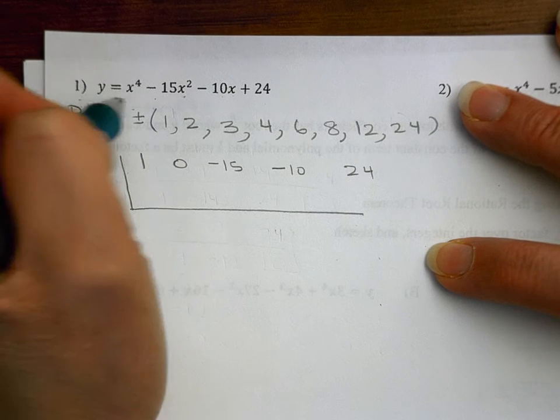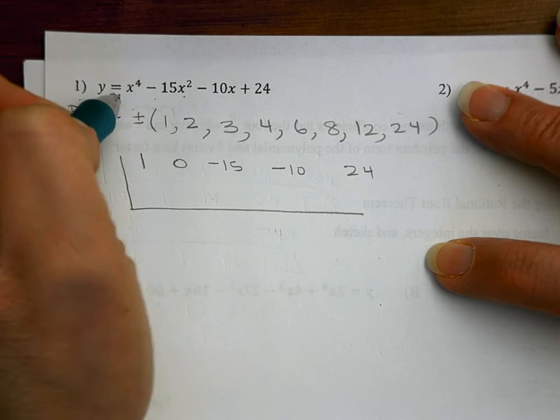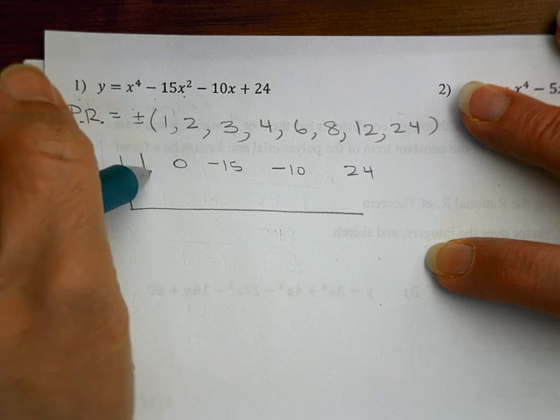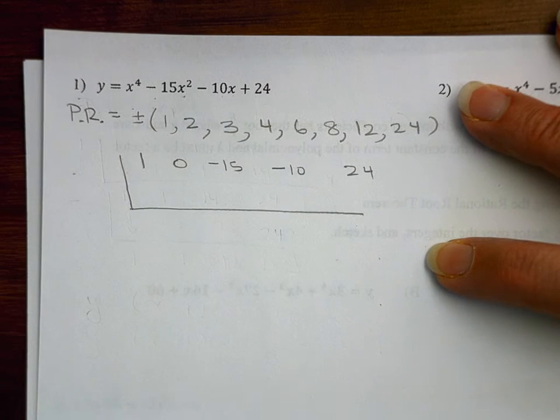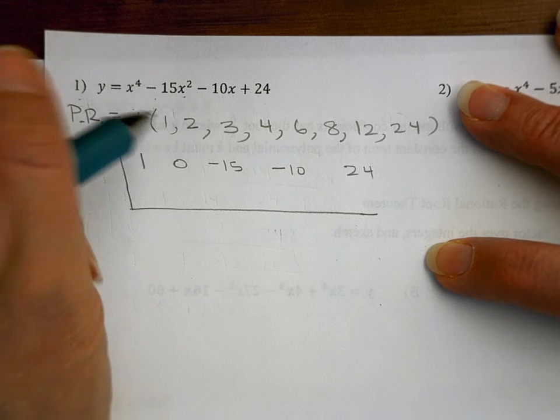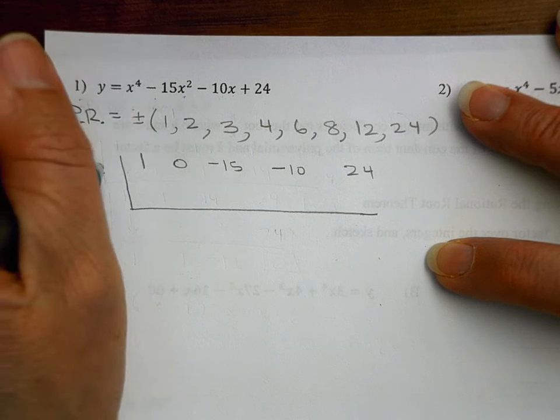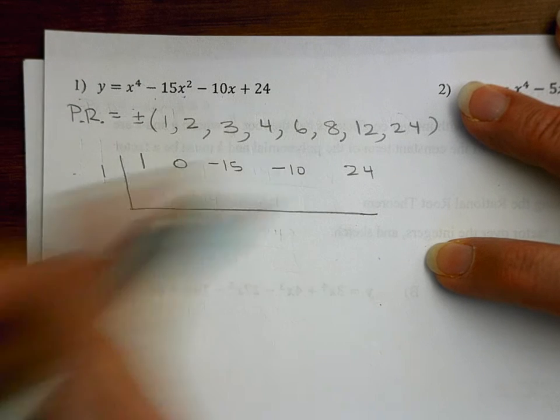Because this is a degree 4, I should have 5 terms, right? The 4 x terms plus my constant. I always want to count to make sure I didn't leave out a 0. So I'm going to start with 1 and see if 1 will divide evenly. If it does, I would get a remainder of 0.